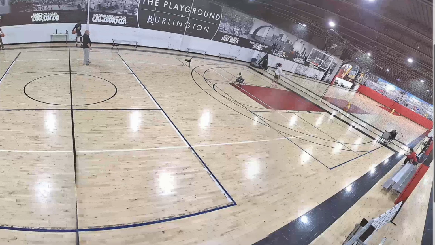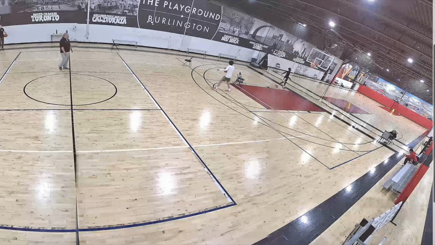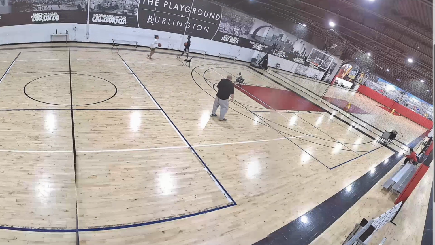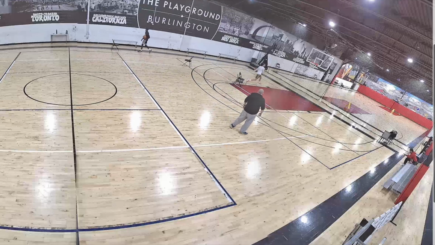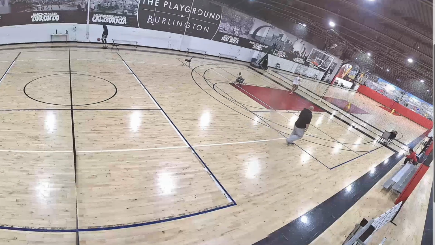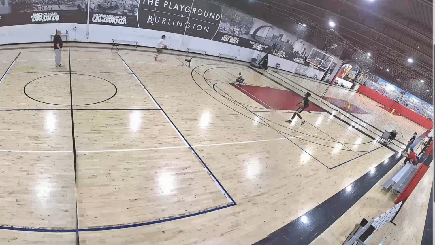Now, in this next drill, same idea. Now we're starting more on the wing just to have a different angle of attack. But now what we are looking at is taking one dribble, and then that one dribble is when we take that spin.